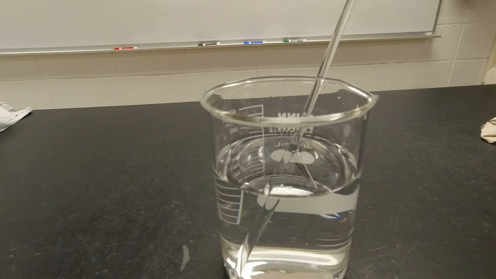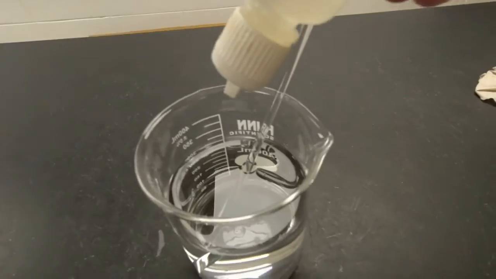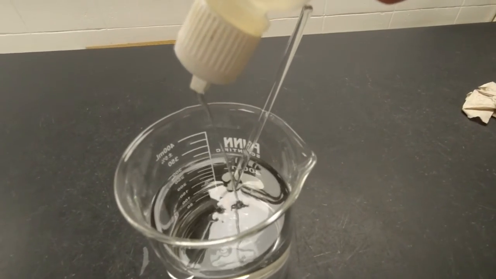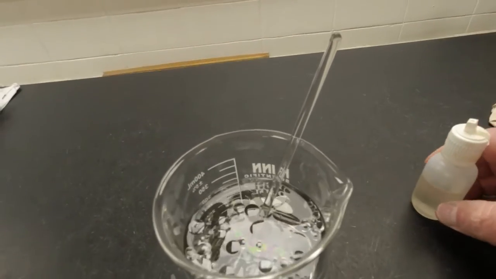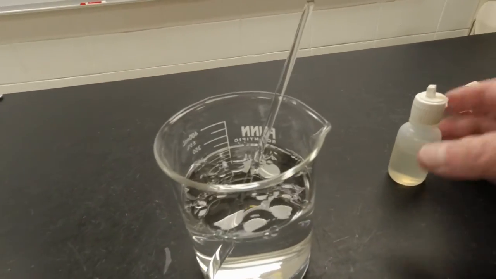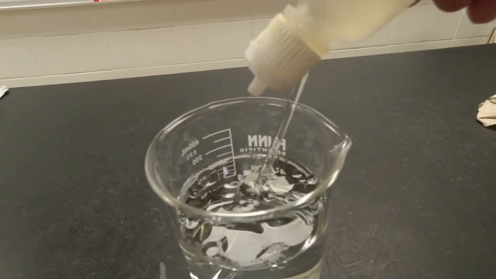All right, what I have here is a beaker of water, and there's a glass stirring rod in it. And this is a bottle of oil. So I'm going to put the oil in it, and I want you to watch what happens when I put the oil in. The oil all globs up and floats to the top.